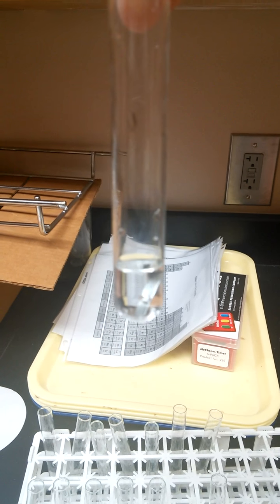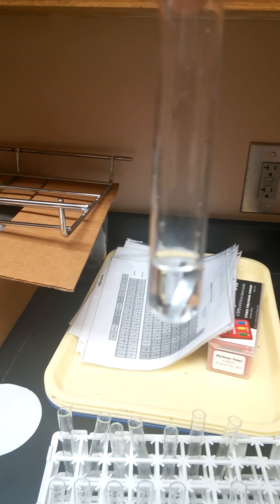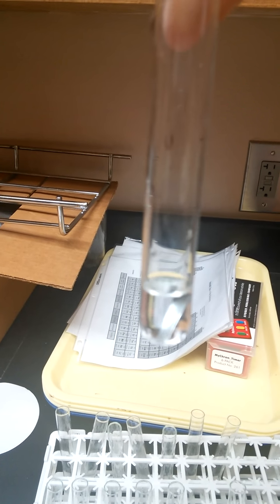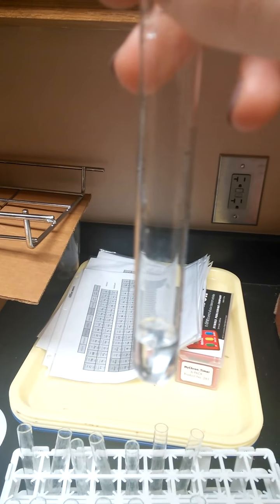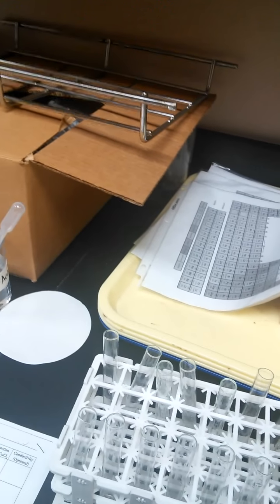Next we will use a piece of zinc. Zinc is not reacting with the hydrochloric acid. And then for our last element, we'll use silicon.